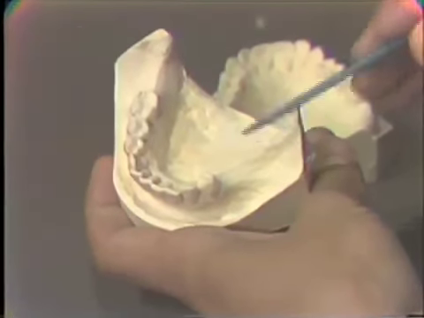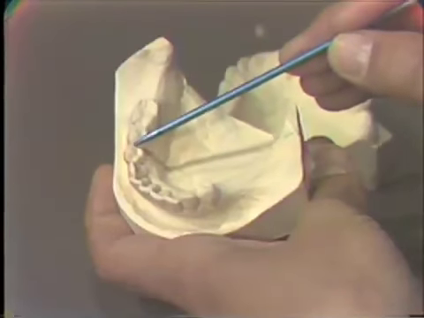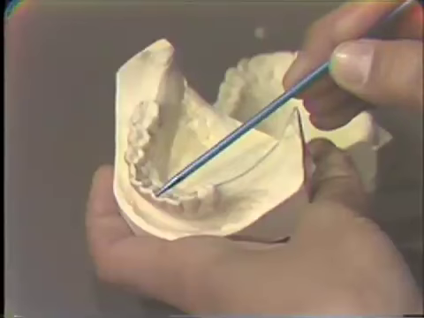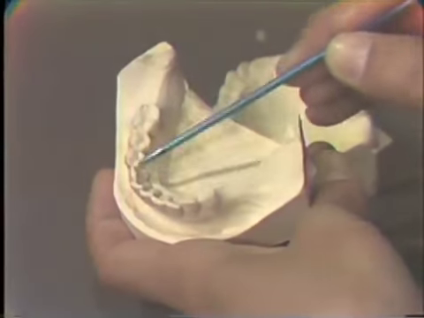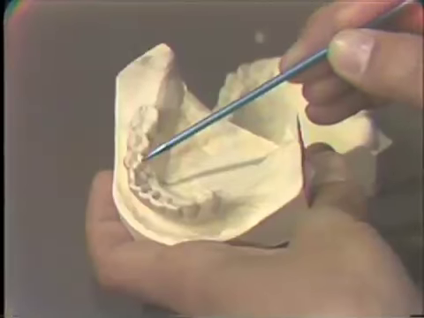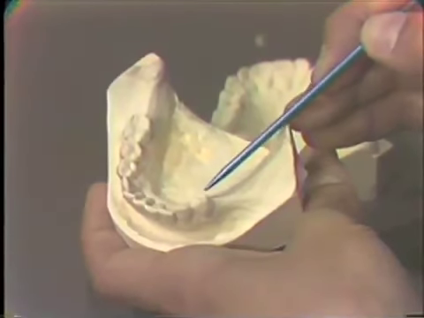Now, as you lose more teeth in the arch, and the remaining teeth begin to approximate a straight line, the more the tendency for rocking will occur.